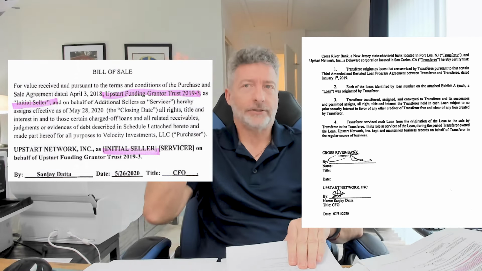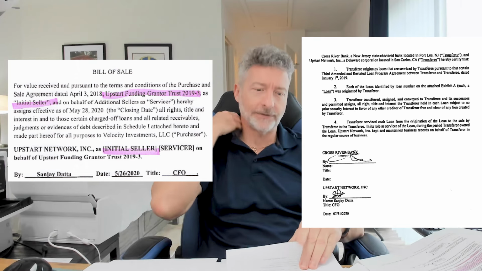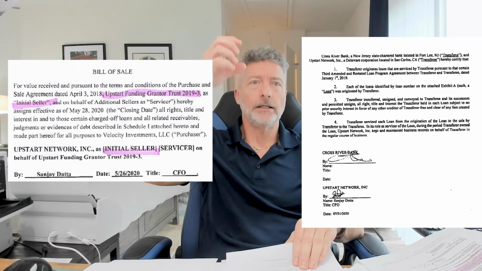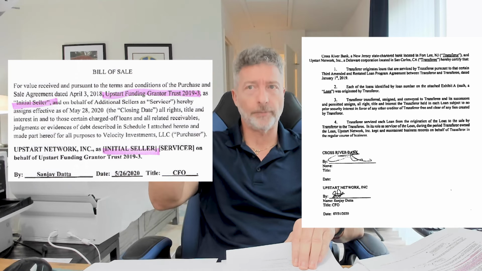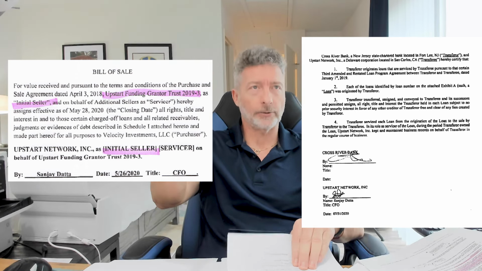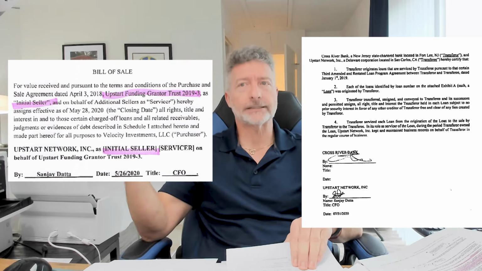So there's nothing in that bill of sale that can be given to Velocity until the original creditor or initial seller, in this case Cross River Bank, and Cross River Bank, by the way, is not in the bill of sale, gives it to somebody.